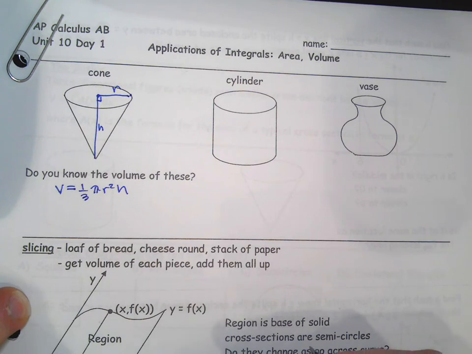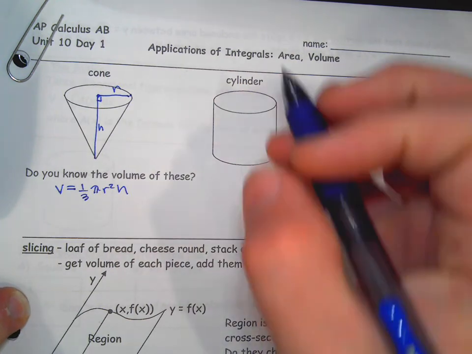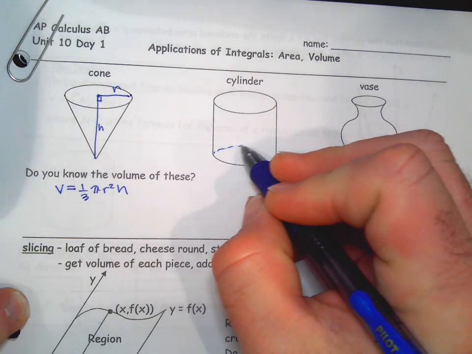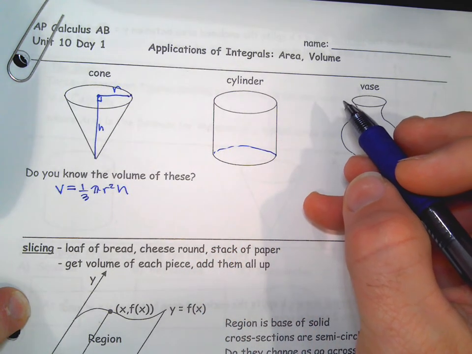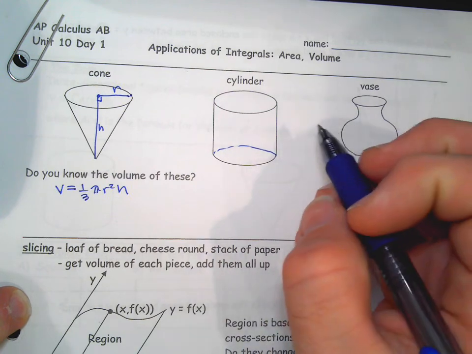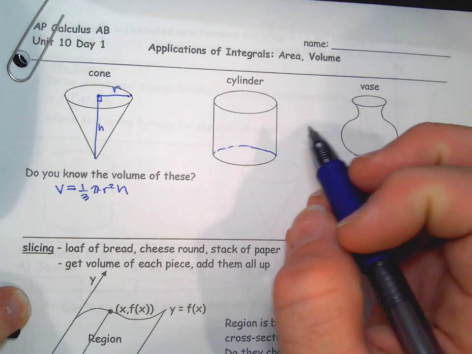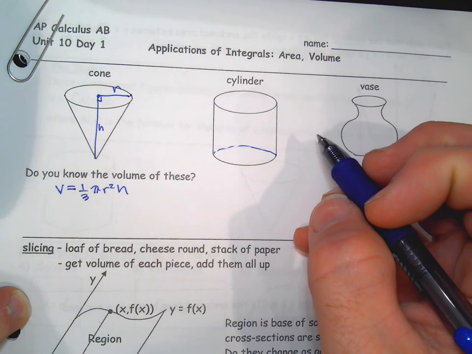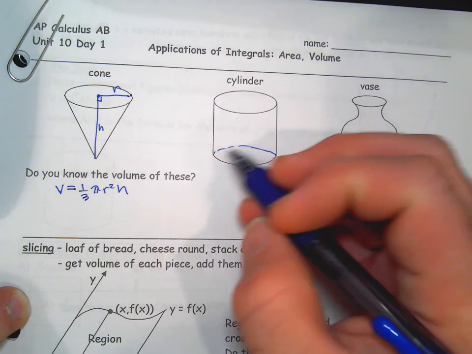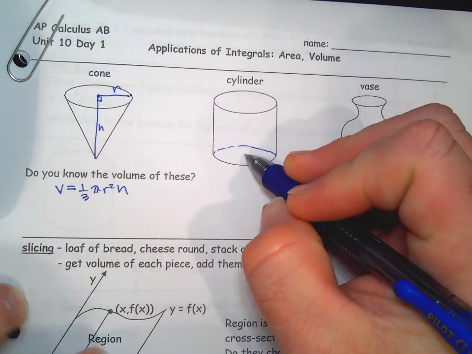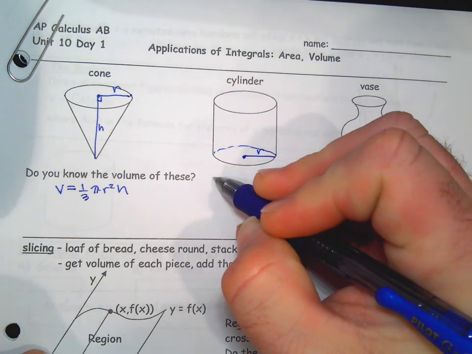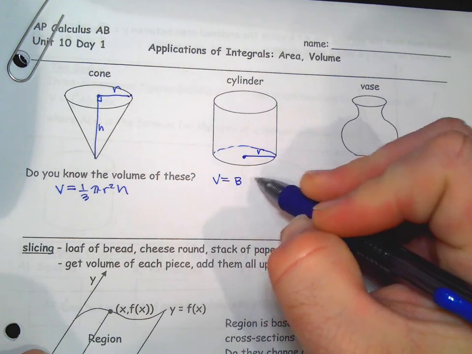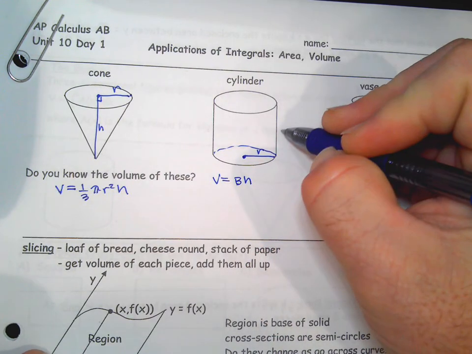I feel like cones and spheres are harder. Cylinders, I feel like, are pretty easy to remember because I just think of cylinders as prisms. They're not technically prisms. Prisms have bases that are polygons, straight sides. A cylinder doesn't have straight sides, but it's the same idea that you multiply the area of the base of the shape times the height.